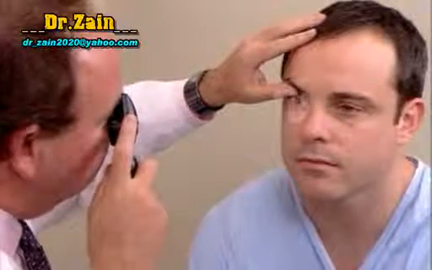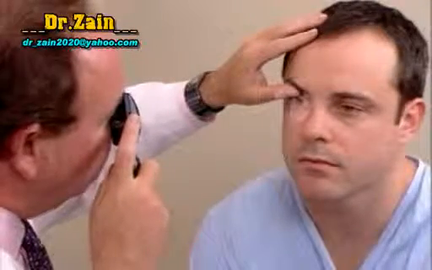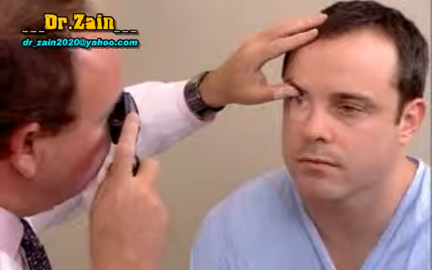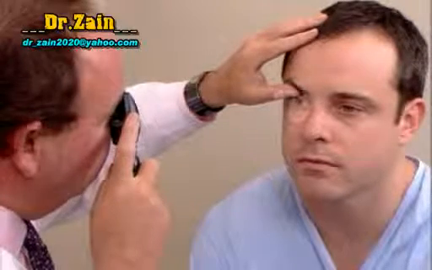The first thing that you'll notice is the red reflex. If a red reflex is not seen, one has to be concerned that there may be some opacity, such as a cataract, in the lens.